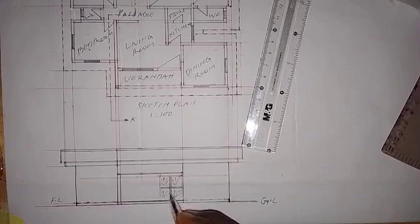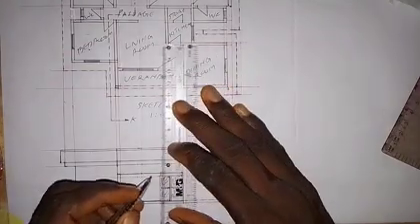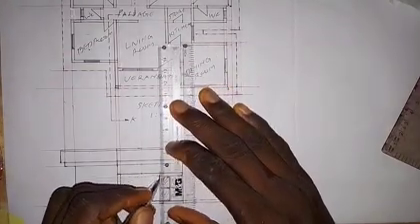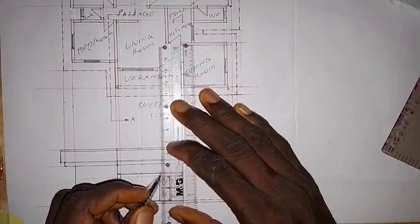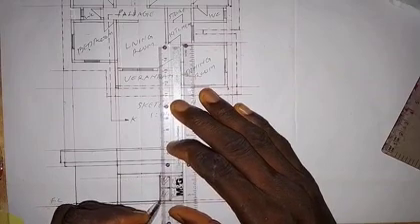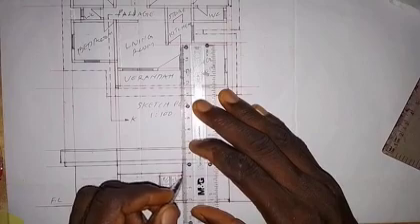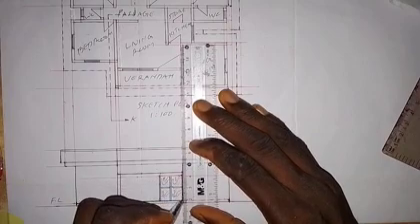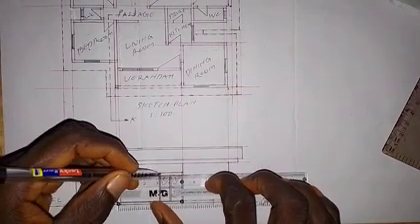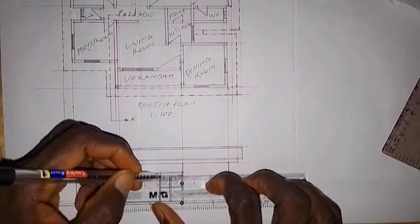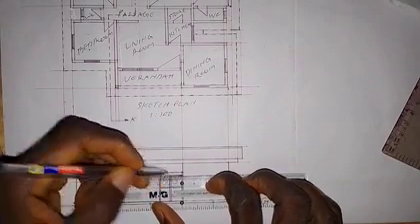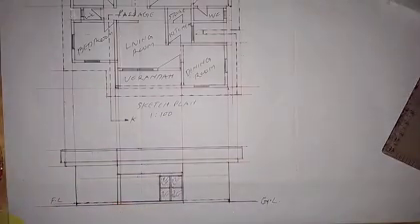This symbol that I'm putting is to show that this is wooden. Alright, so that is the door.